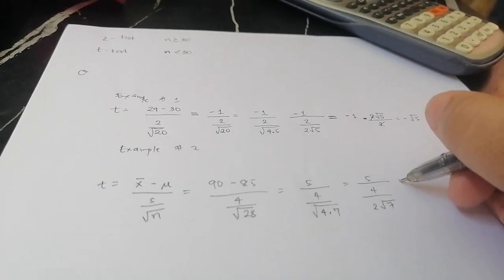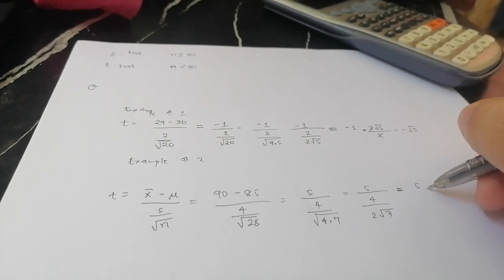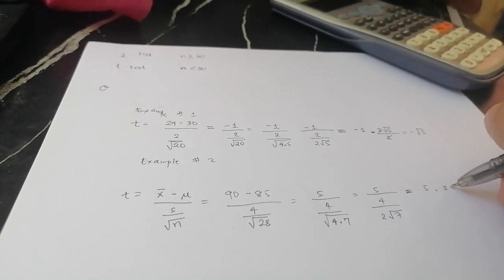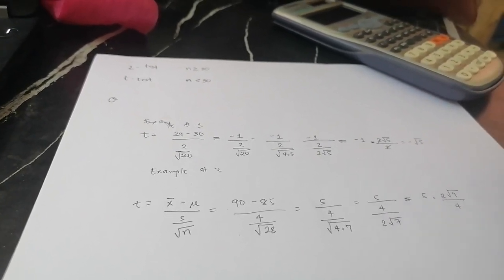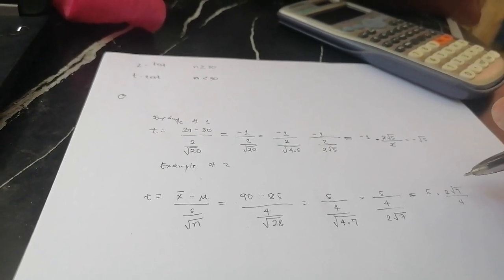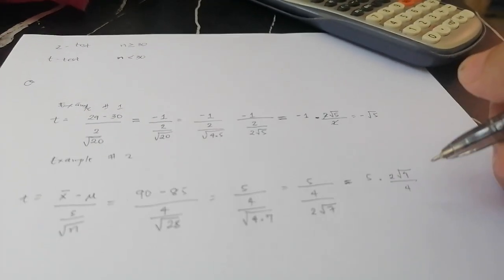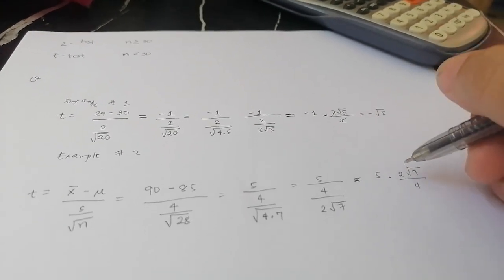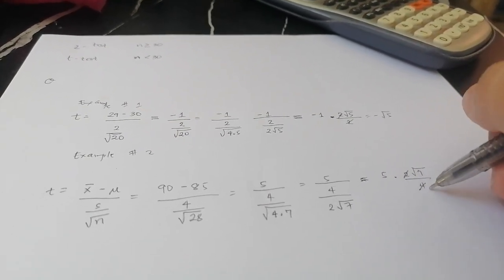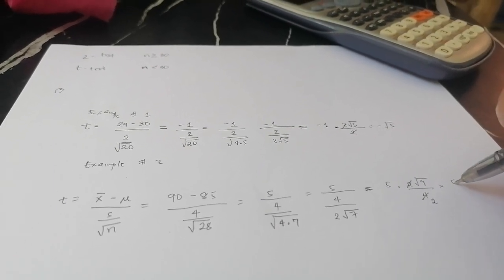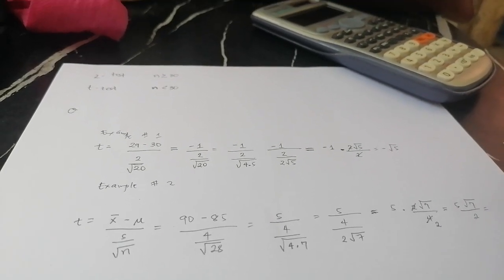In that case, we take the reciprocal again so that the division becomes multiplication. So the reciprocal, we flip it: 5 times 2 square root of 7 divided by 4. In that case, 2 and 4 have a common factor, which is 2. So the 2 cancels, and the 4 becomes 2. So the final answer is 5 square root of 7 divided by 2.